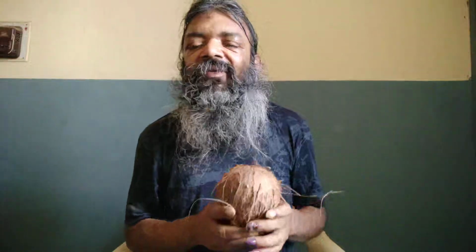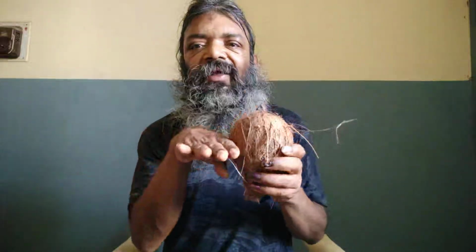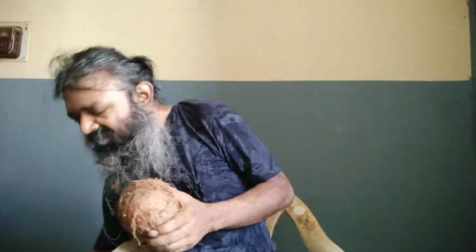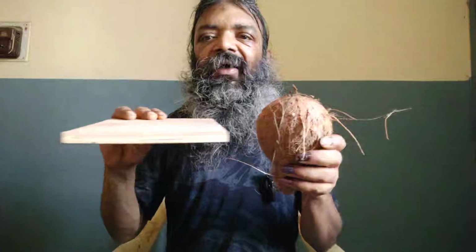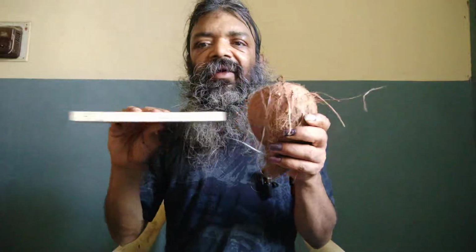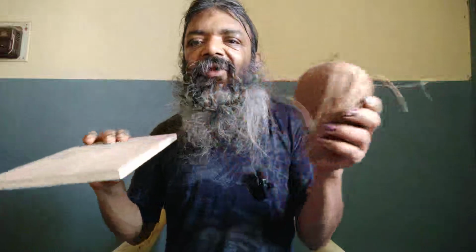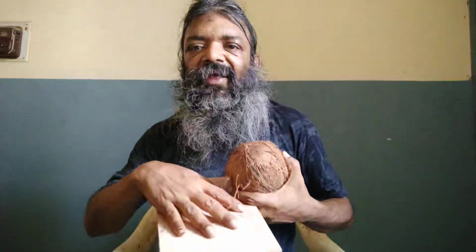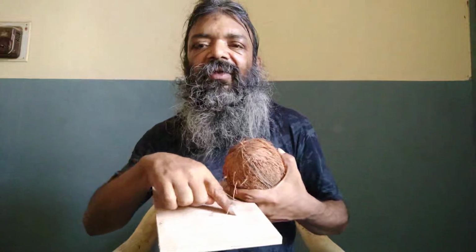Means height is dependent upon the xy plane, where we are free to take x and y at any point. If I cut it at the middle, then it will be a circular region.